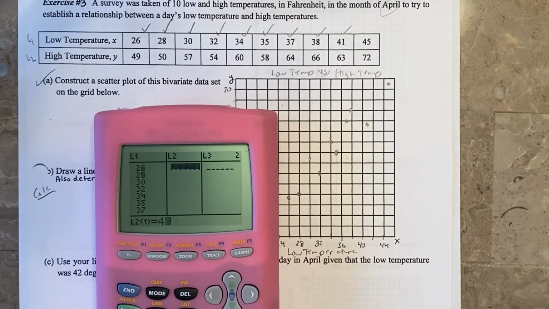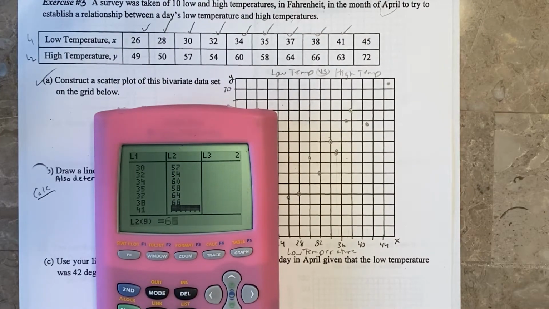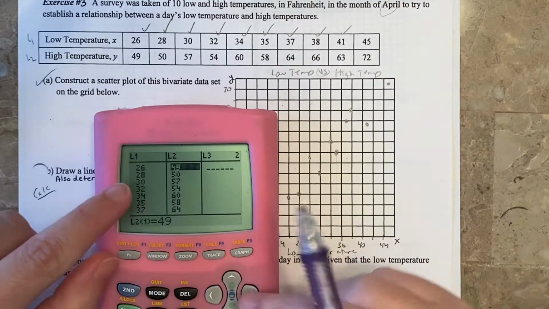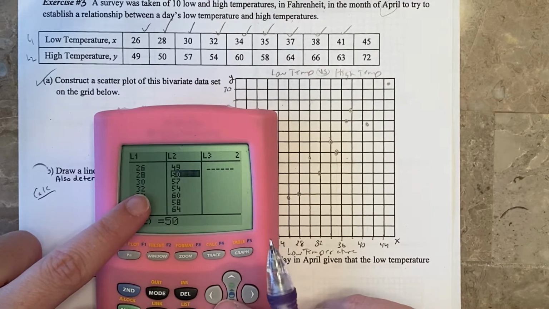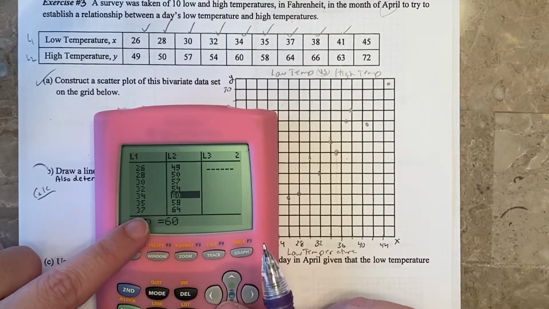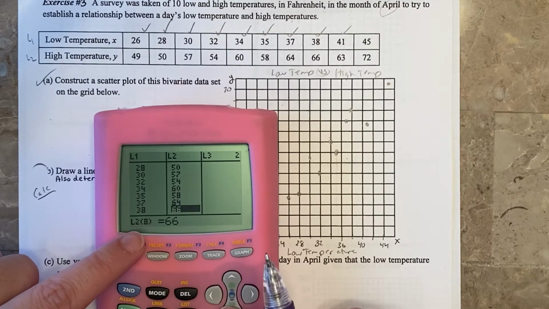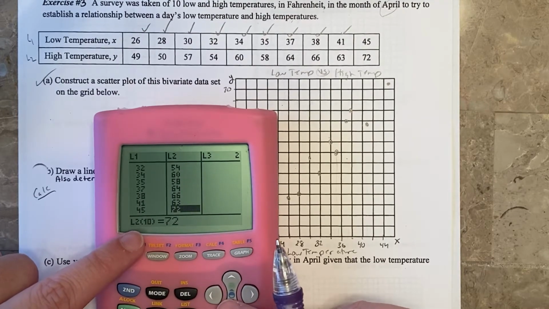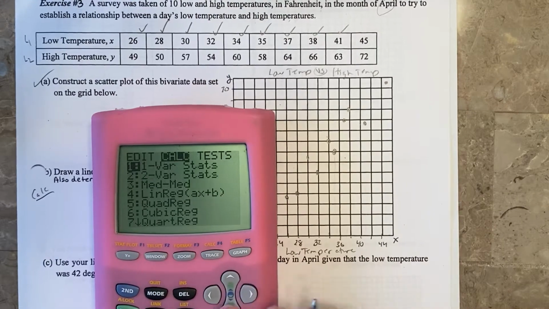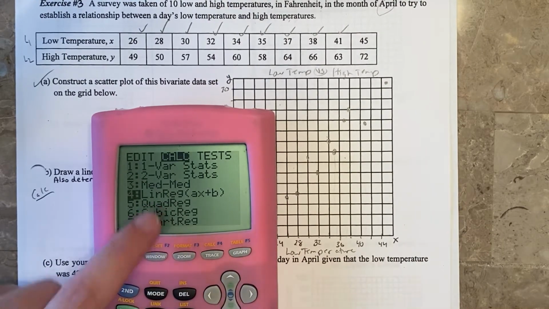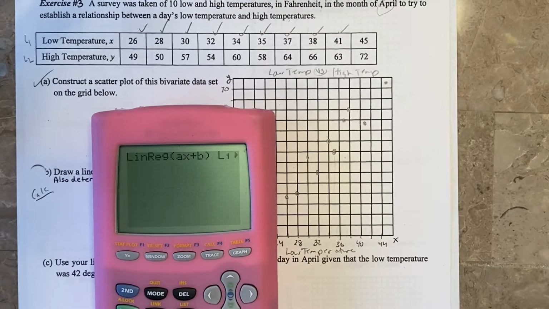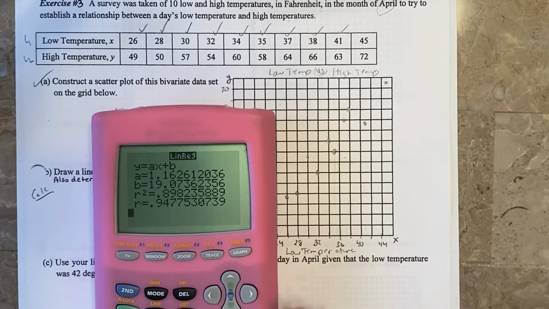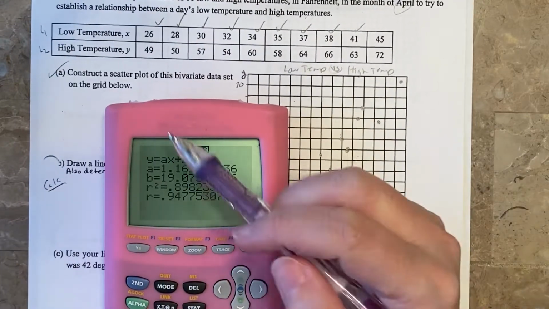And then just make sure that you plug them in right: 26, 49; 28, 50; 30, 57; 38, 66; 41, 63; and 45, 72. Okay, good. So stat calc, and then we're going to go down to number 4. And we have our equation, and we have our correlation coefficient.